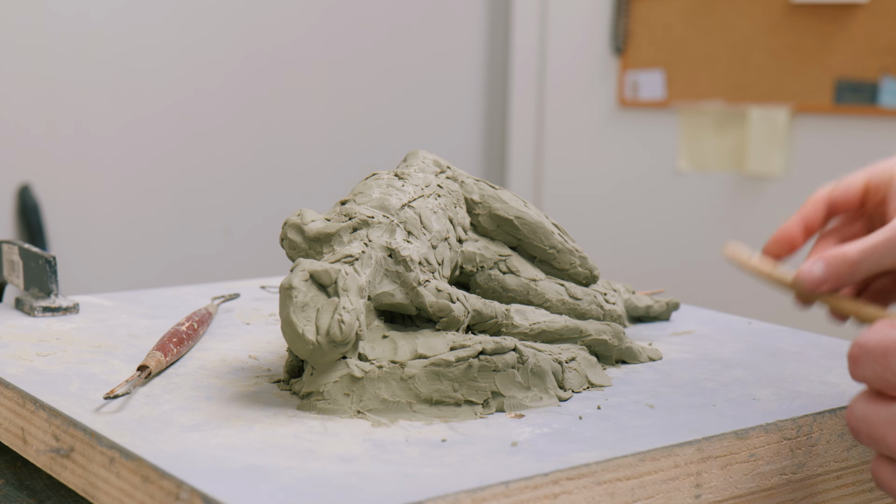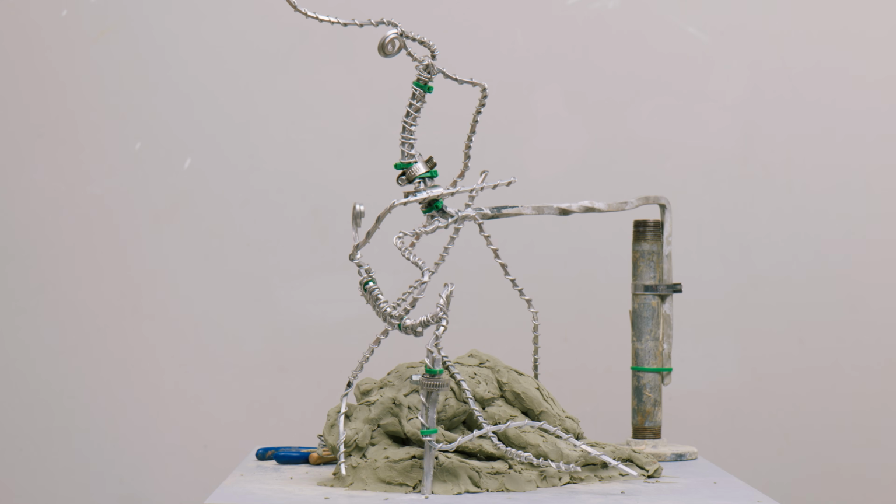That's it for today's video. We'll finish this figure up in the next video where we'll talk more about modeling and less about proportions and blocking in.